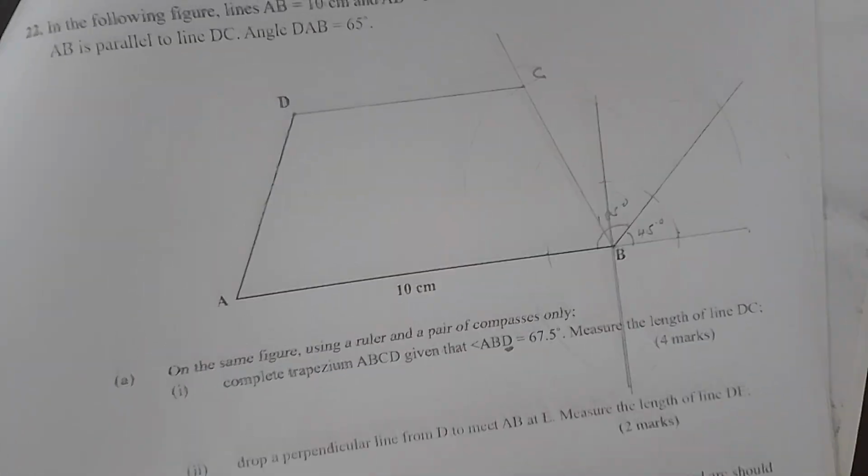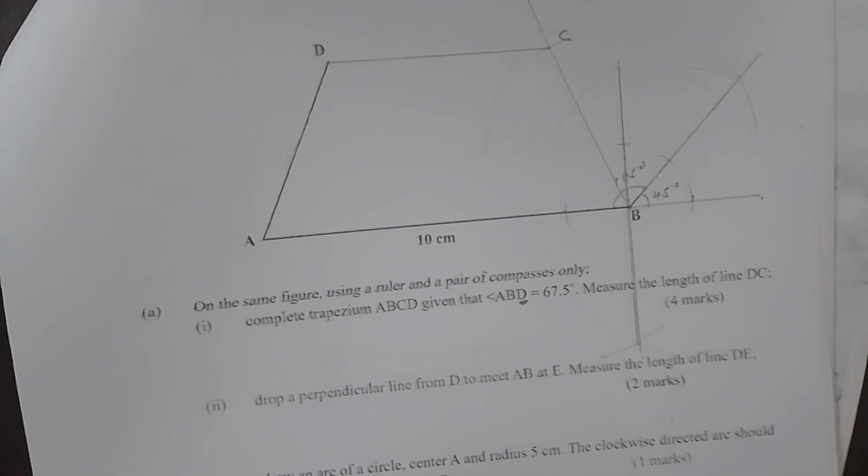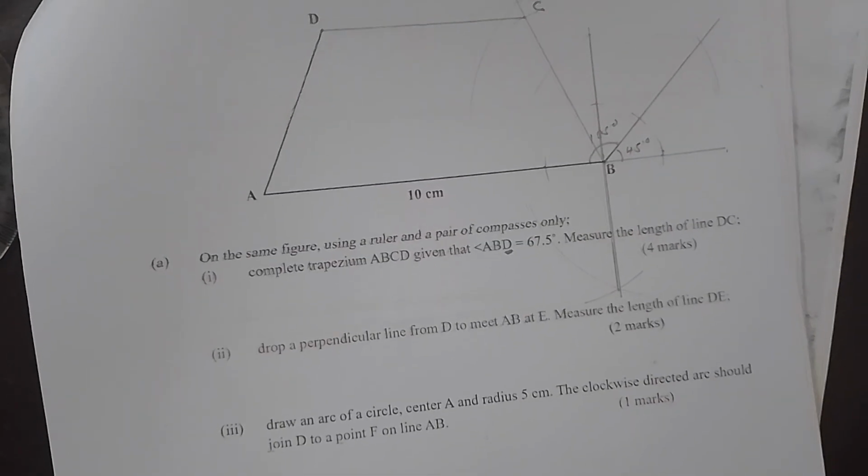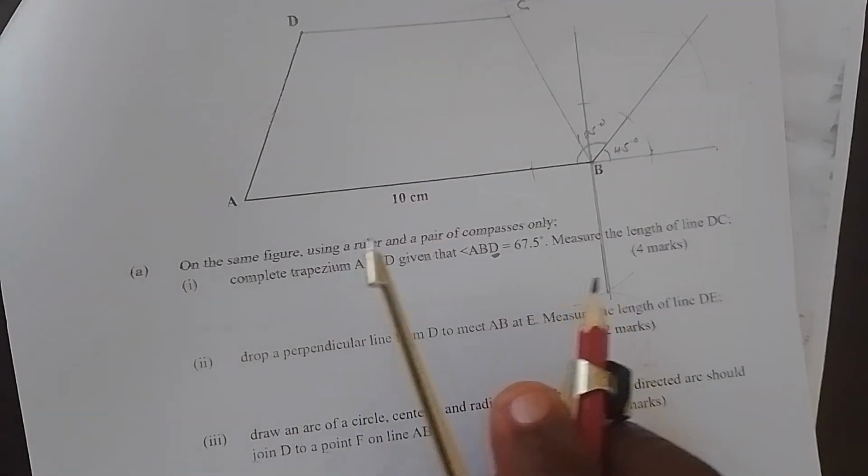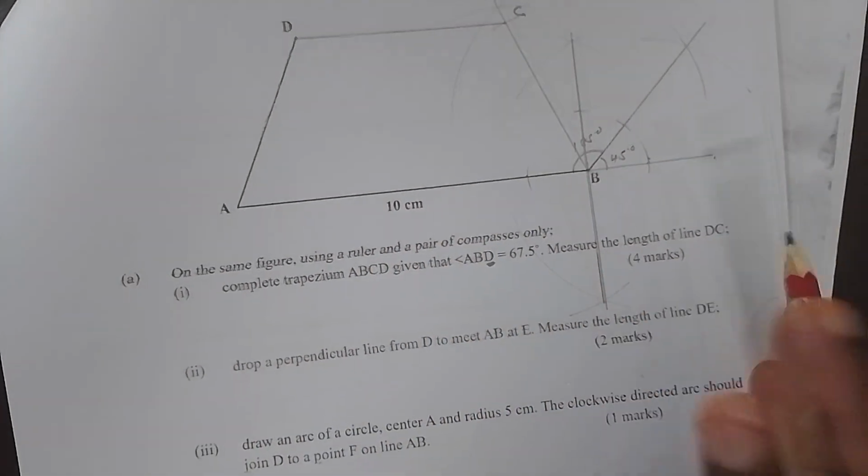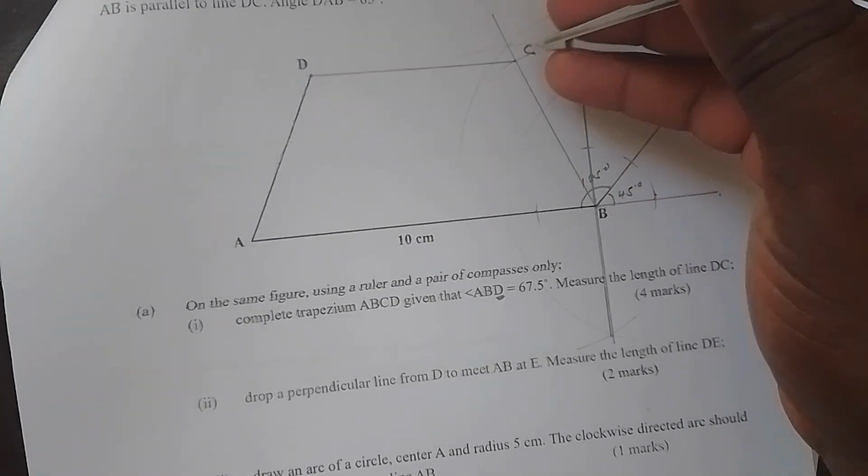So from here, let us now see what else we are supposed to do. Measure line DC. So from here up to here, just measure here up to here. This one you can do it.